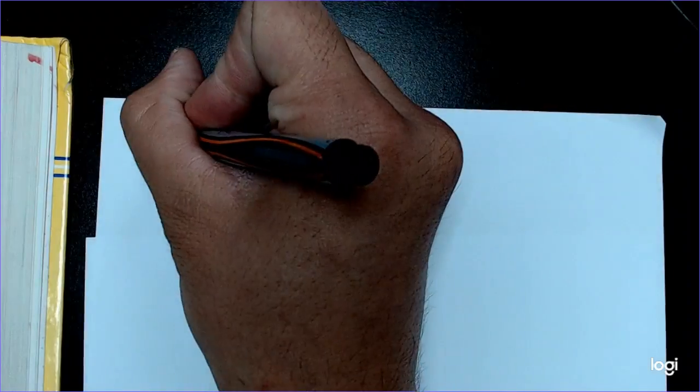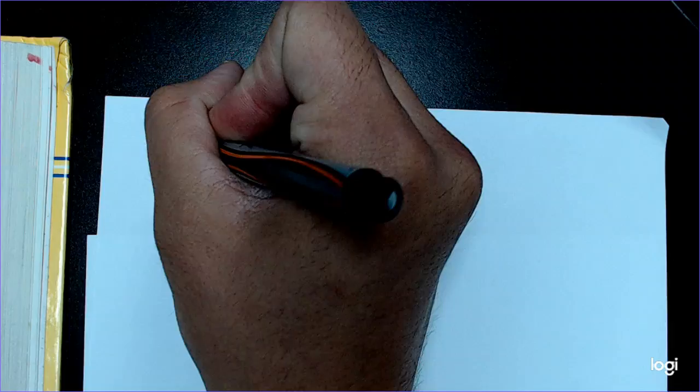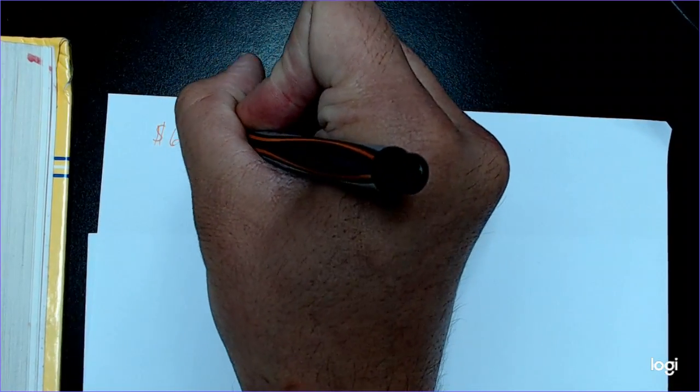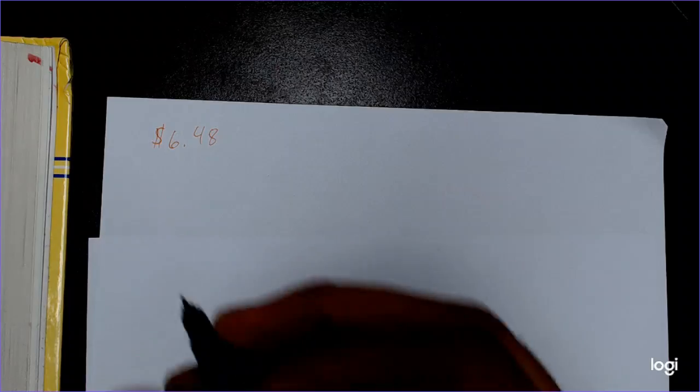So let's say you go to 7-Eleven and you buy $6.48 worth of Slurpees or candy or chips, whatever your favorite snack is. You've got $6.48 of snacks, right? You did the math in your head. This is going to cost $6.48. But when you get to the register, they're going to charge you more because you have to pay sales tax. Let's say the sales tax is 8%, right?